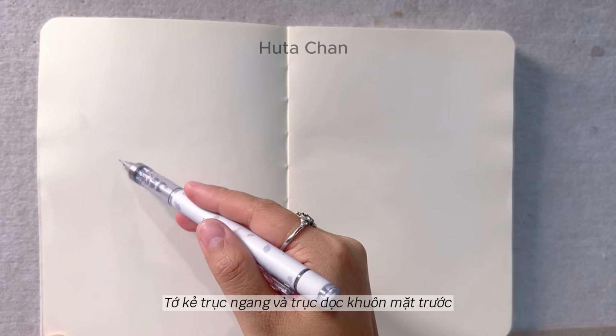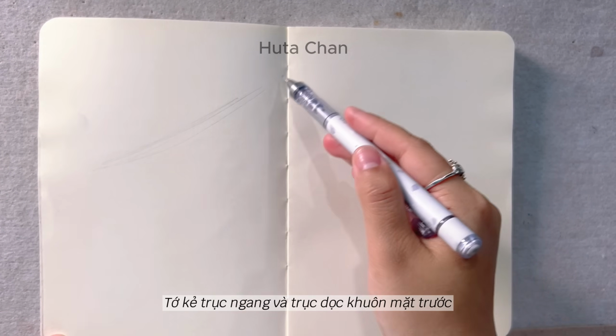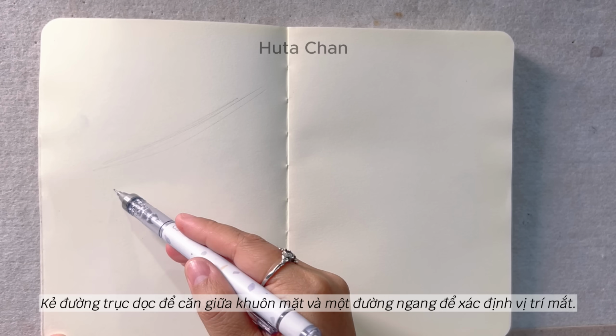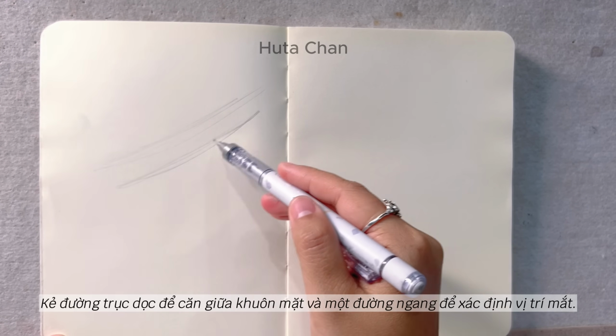I'll draw the horizontal and vertical guidelines for the face first. Draw a vertical guideline to center the face and a horizontal line to position the eyes.